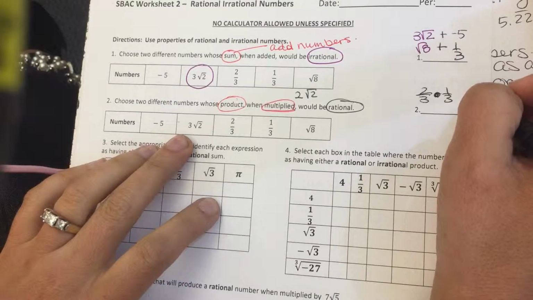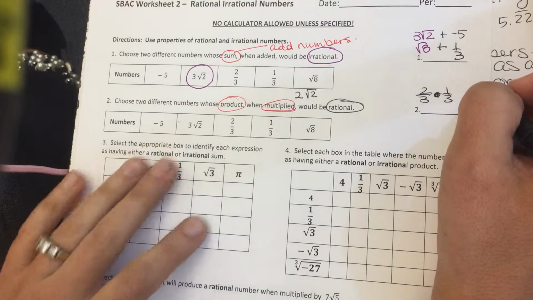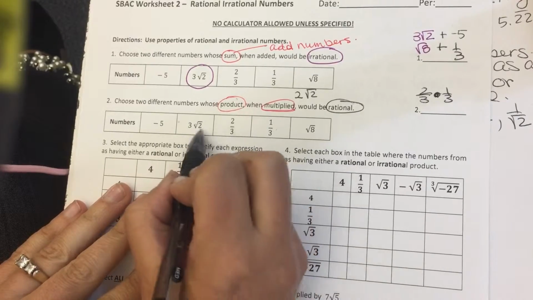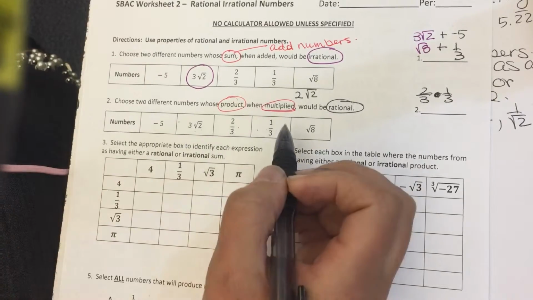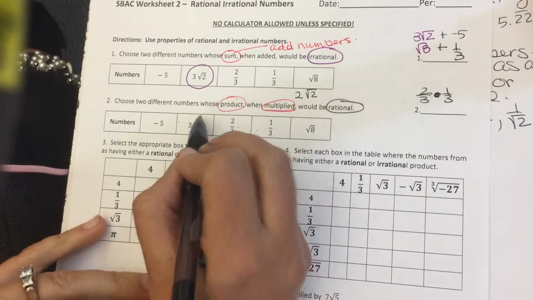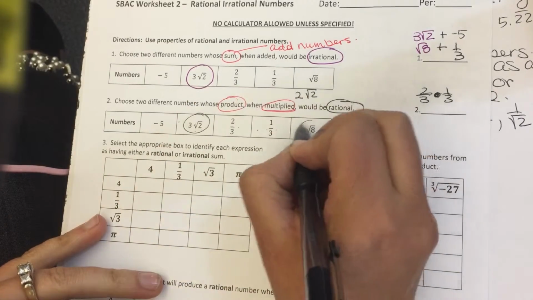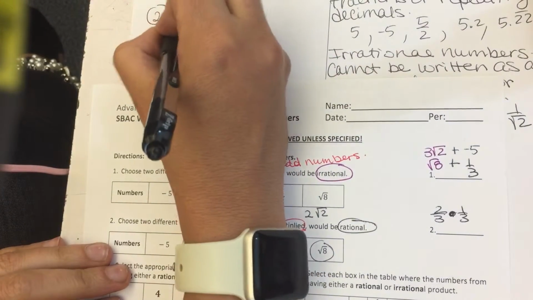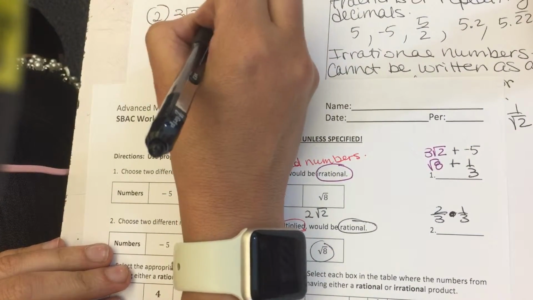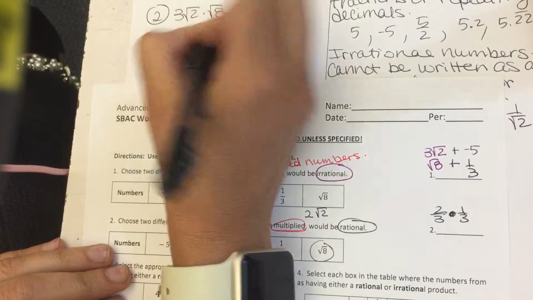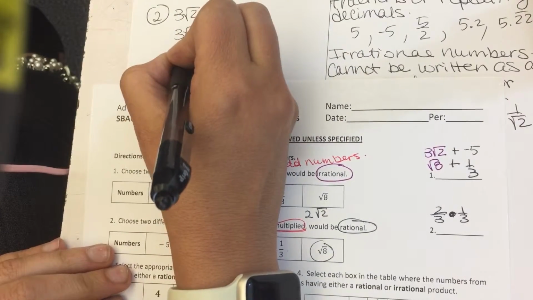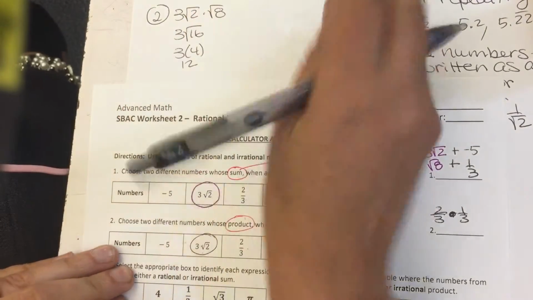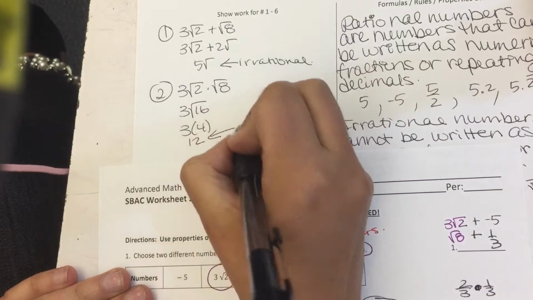Now here, if you wanted to go with those radicals, I cannot multiply this with any of my rationals because it'll still be irrational. But if I multiply them together, let's see, I would do my number 2, 3 root 2 times root 8, that would be root 16, and root 16 is 4. 3 times 4 is 12. That is rational, so that one would work.